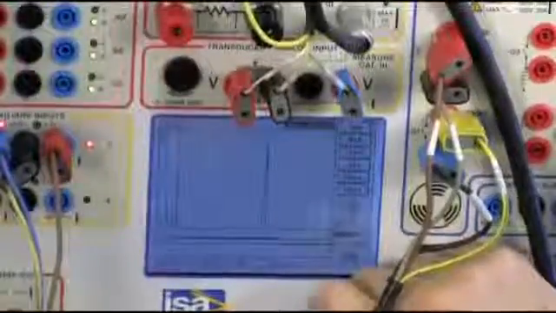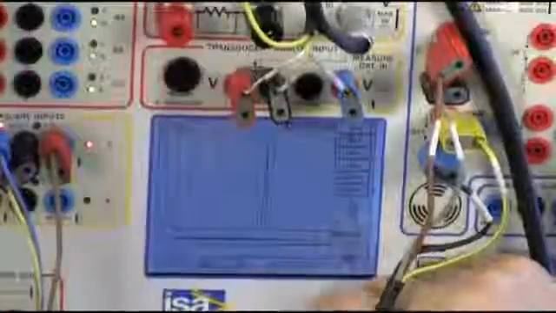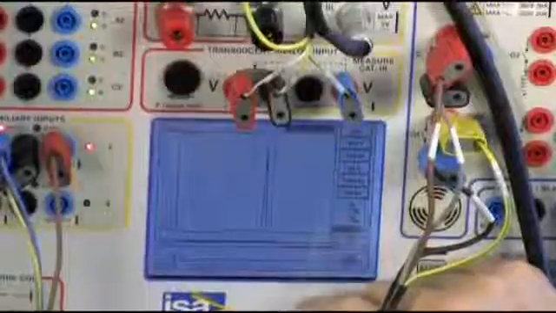So let me see if I can zoom some more. Okay. And T1.